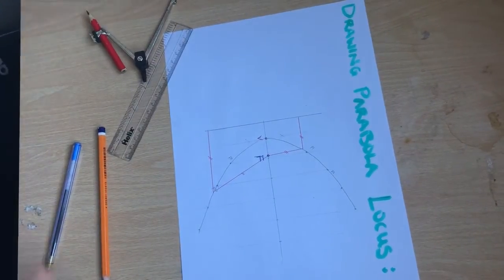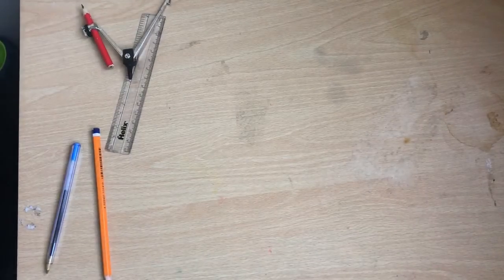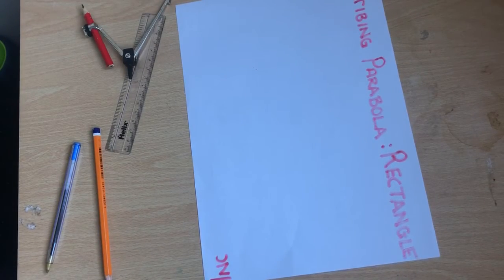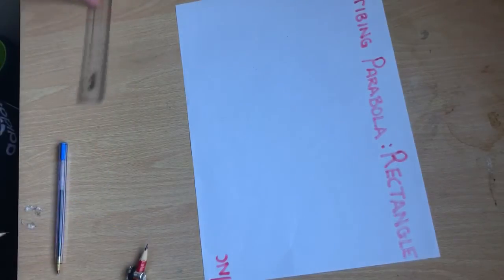So next we're going to draw a parabola using the rectangular method, like so. So we set up a rectangle.